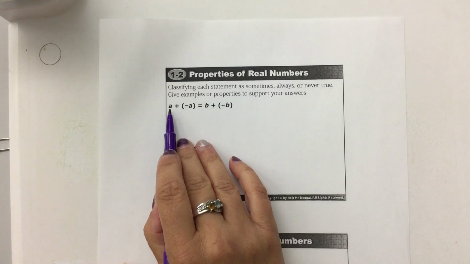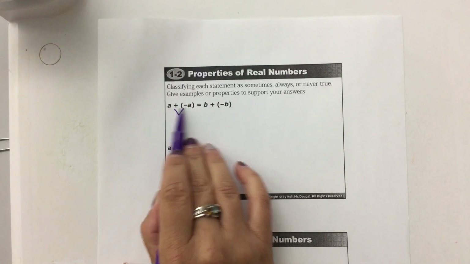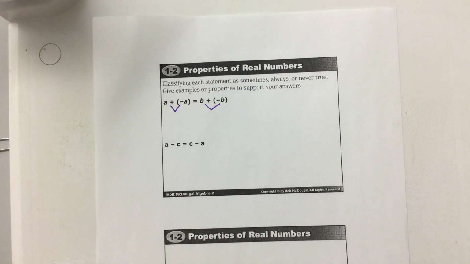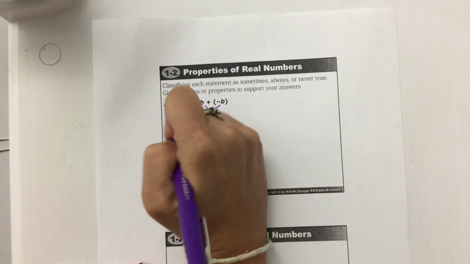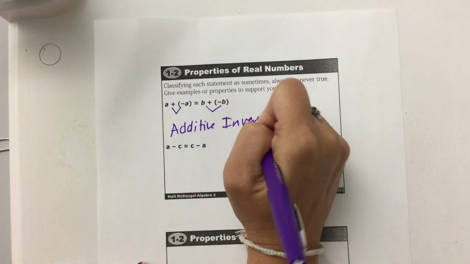So this says if I take A plus a negative A, notice these are opposites. They're both A's, one's positive, one's negative. It's going to equal the same as B plus a negative B. Again, those are opposites, okay? You're taking the same value. One is positive, one is negative, and they're saying that they'd be the same thing. Remember, we have that property called the additive inverse property.